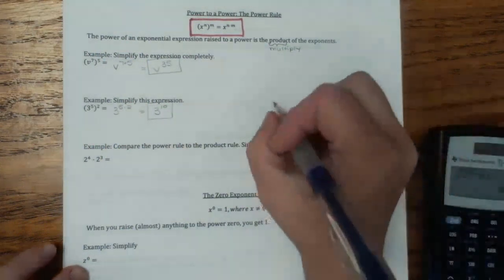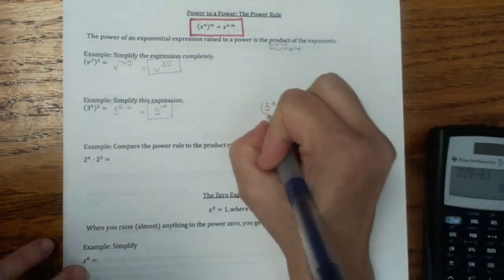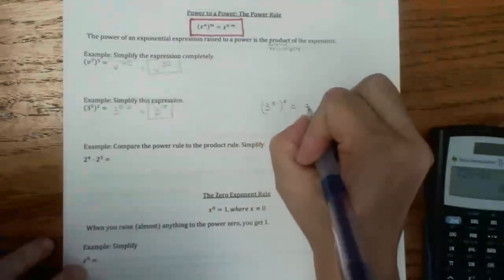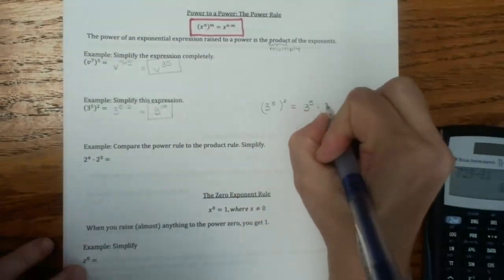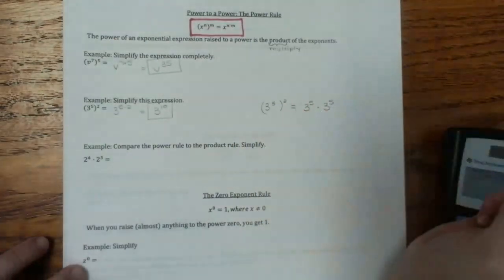hopefully we can remember it better. So if we have 3 to the 5th squared, that means we have 3 to the 5th twice. We have 3 to the 5th times 3 to the 5th.